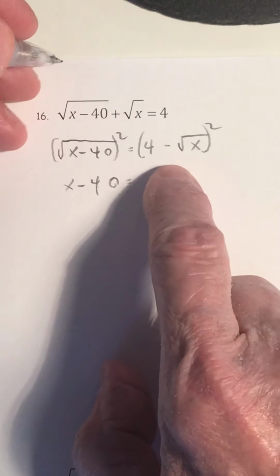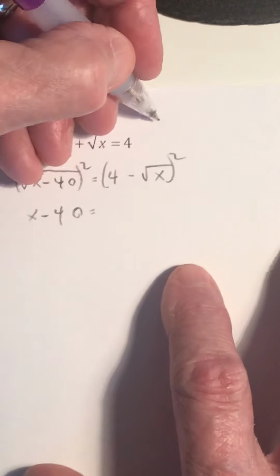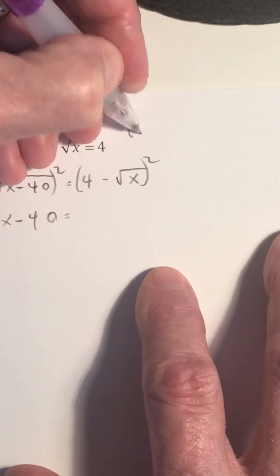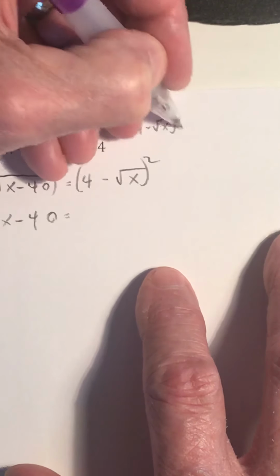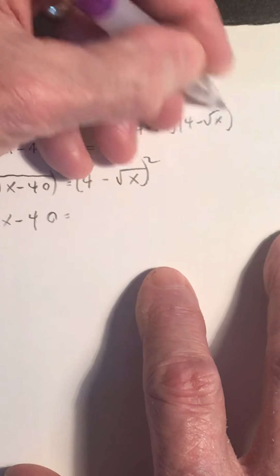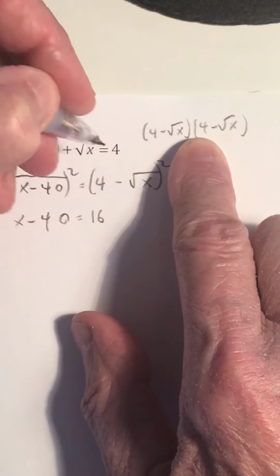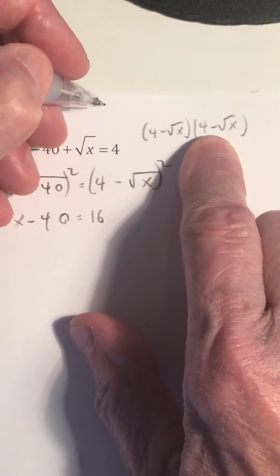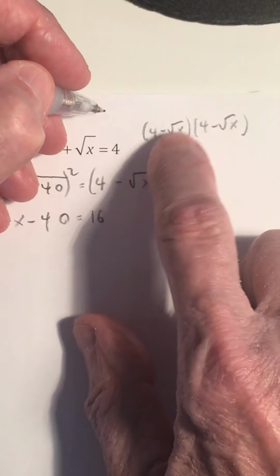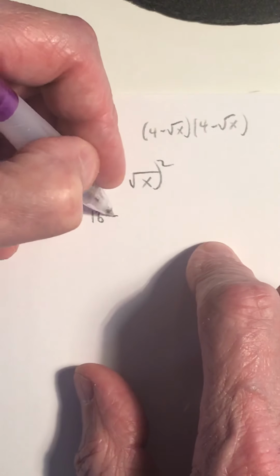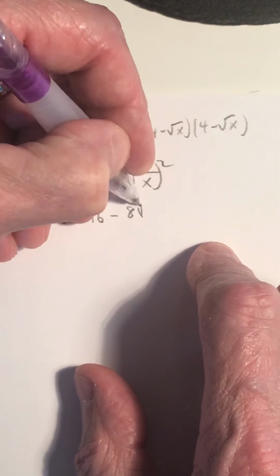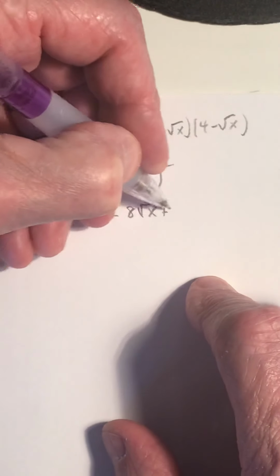And on the other side, if we multiply this out, let me scribble this up here: 4 minus square root x times itself. What do you get? You get 16. Then you get minus 4 root x and minus 4 root x again, for a total of minus 8 root x in the middle. And then, look, negative times negative is positive. Root x times root x makes plus x.